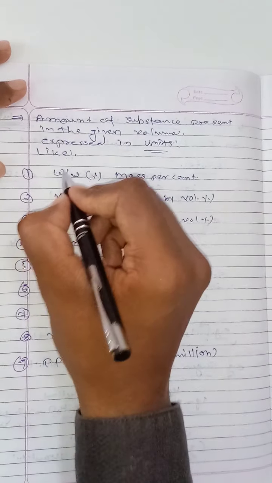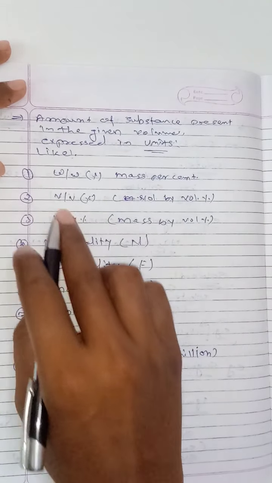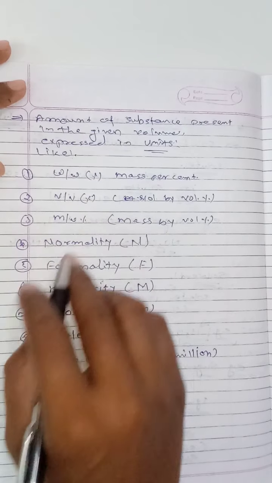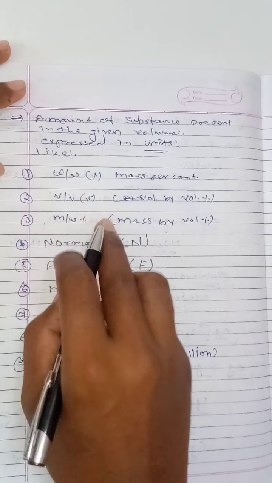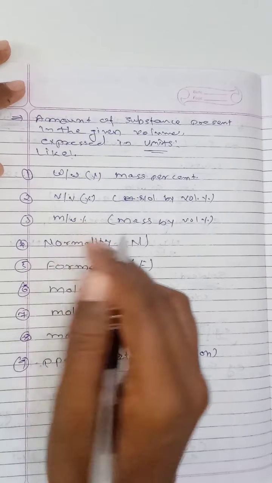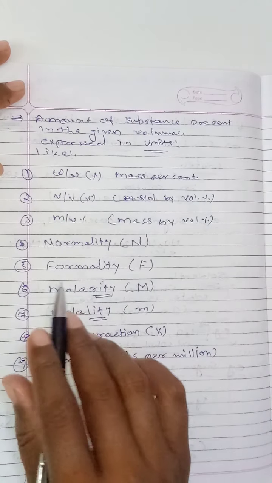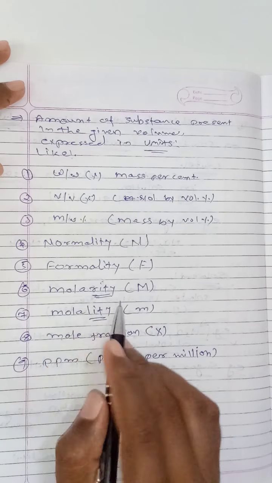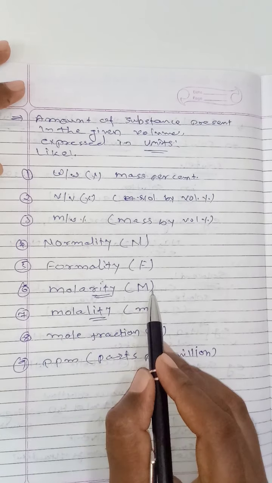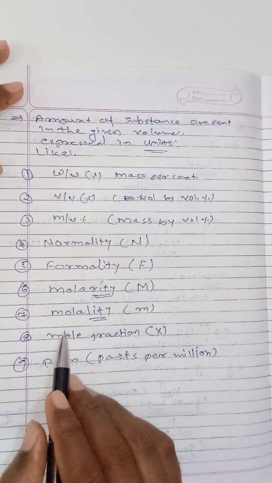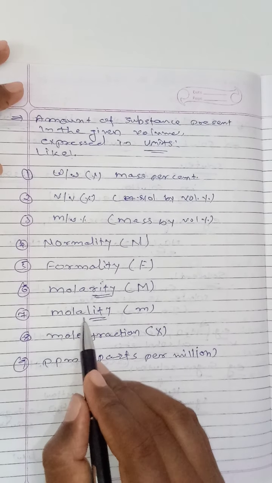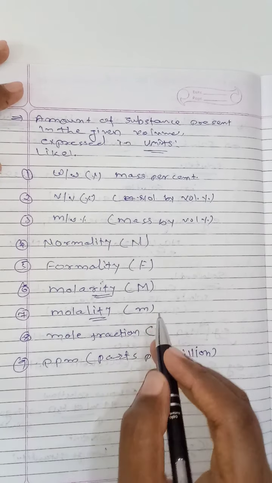Number 1, weight by weight percent. Number 2, volume by volume percent. Number 3, mass by volume percent. Number 4, normality denoted by capital N. Formality denoted by capital F. Molarity denoted by capital M. Number 7, molality denoted by small m.